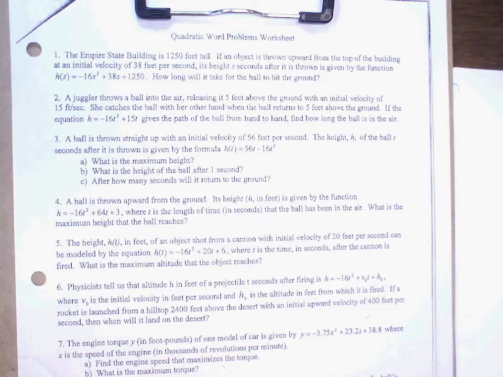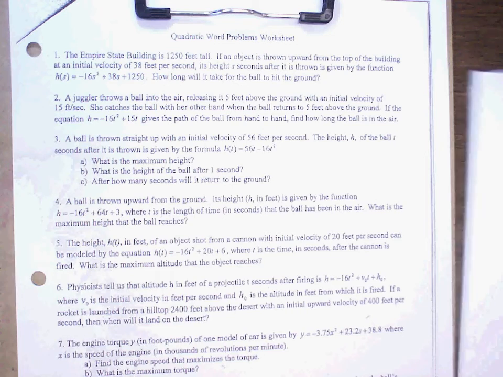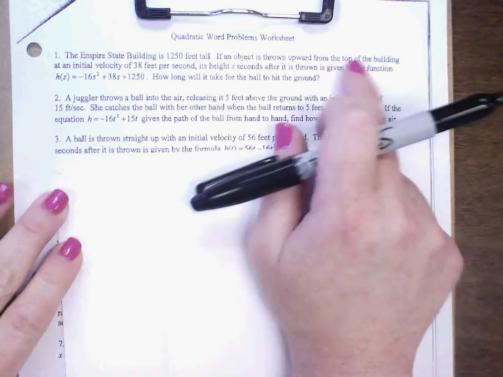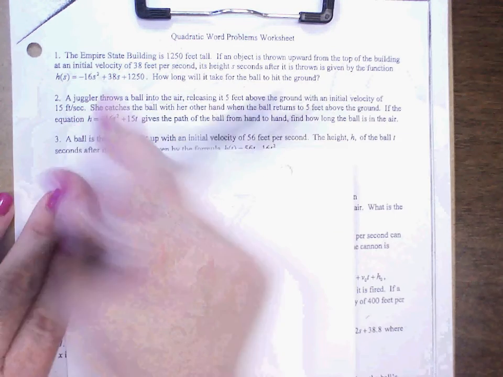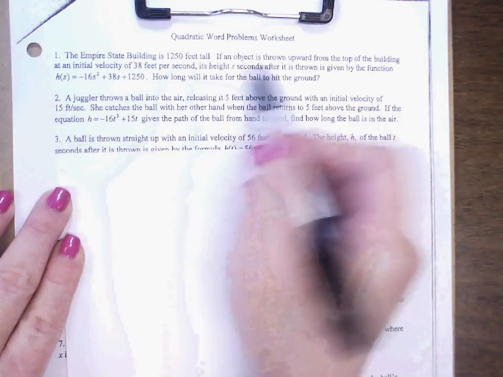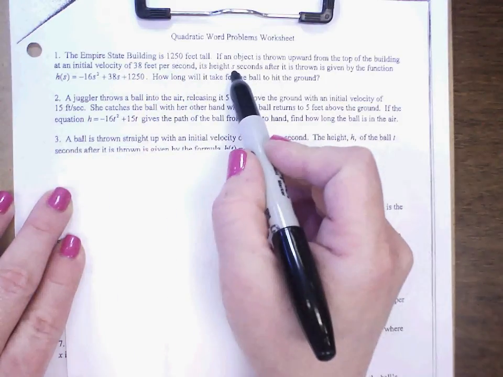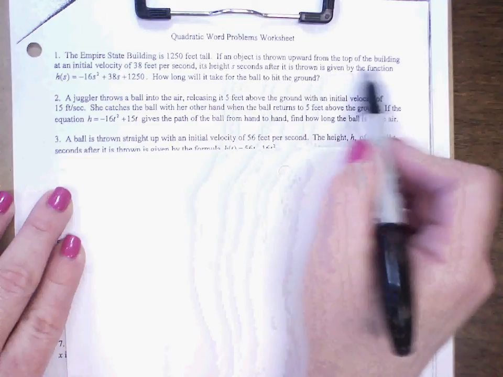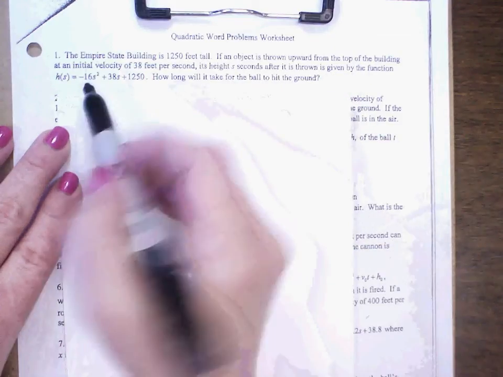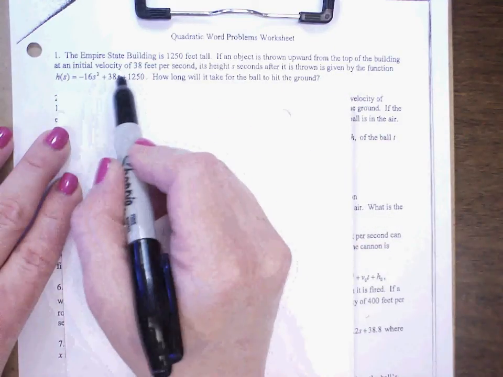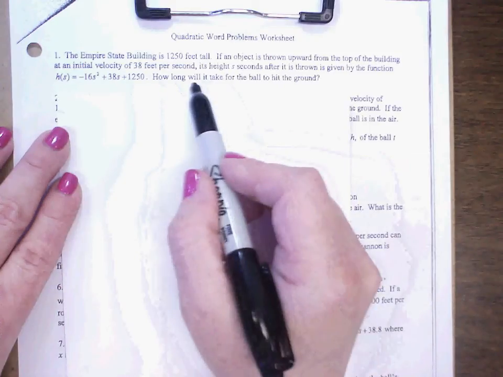All right, let's start. It says the Empire State Building is 1,250 feet tall. If an object is thrown upward from the top of the building at an initial velocity of 38 feet per second, its height s in seconds after it is thrown is given by the function h of s equals negative 16s squared plus 38s plus 1250. How long will it take for the ball to hit the ground?